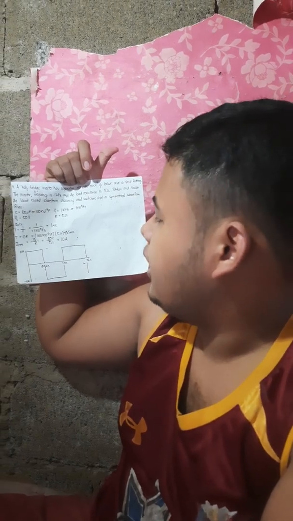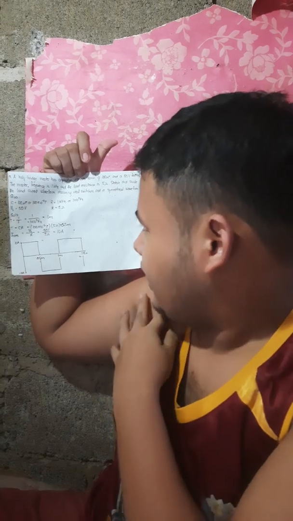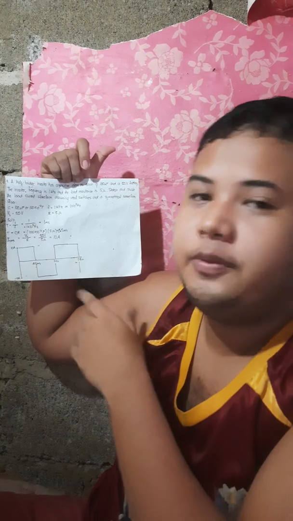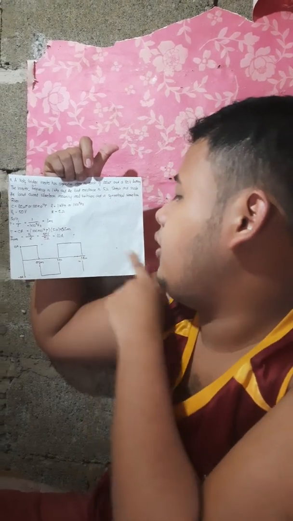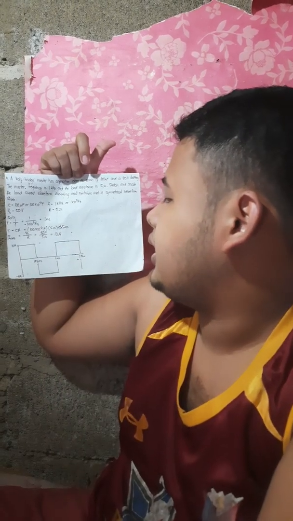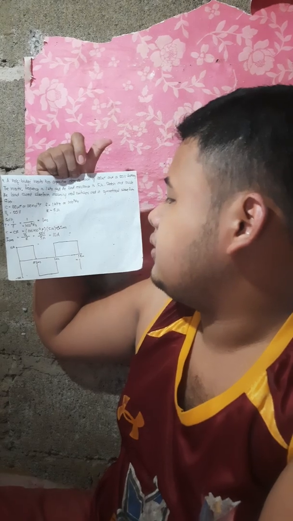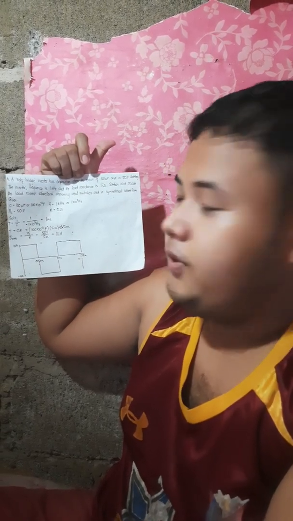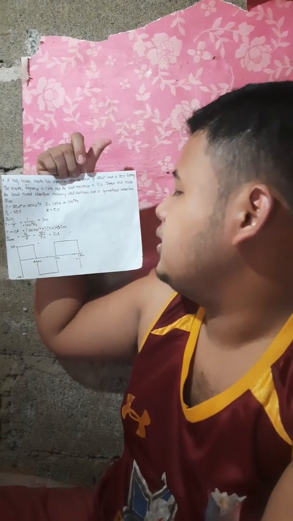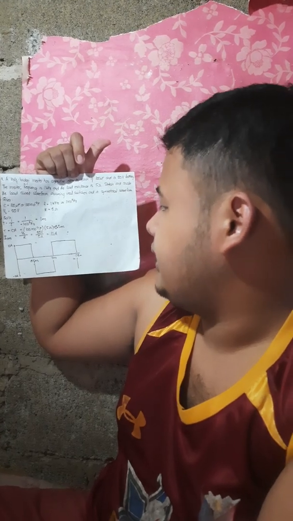So for the time, CR is equal to 100 microfarad, so 100 times 10 to the power of negative 6 farad times the resistance, so we can get 0.5 milliseconds. For IRMS, for the current, we need V_B, the battery voltage, over R, the ohms. So 50 volts over 5 ohms, so we get 10 amps.